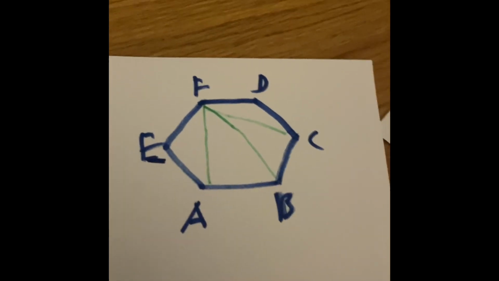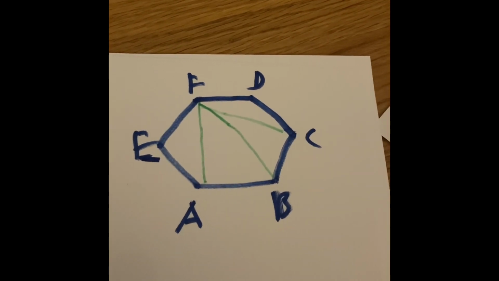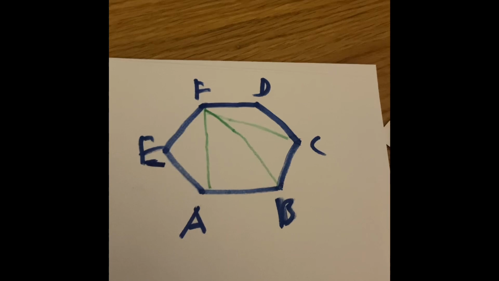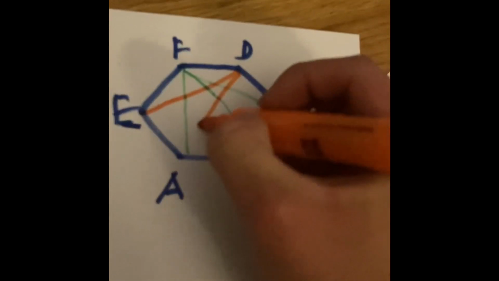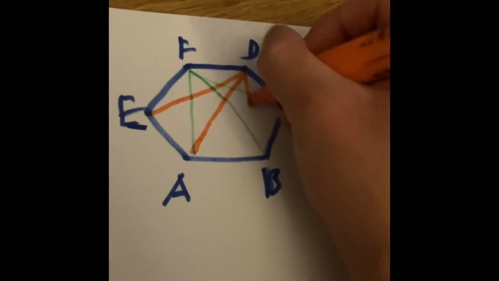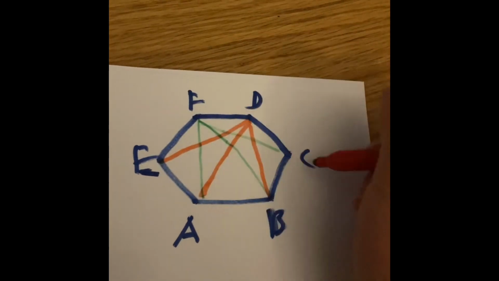So let's see how many we can draw without doing any math. We have D to E, D to A, and D to B. Then we already have C to F because that's connected.